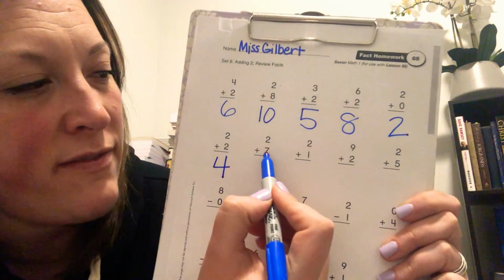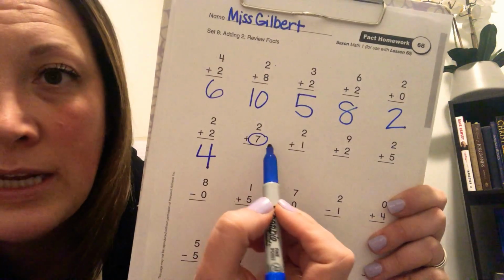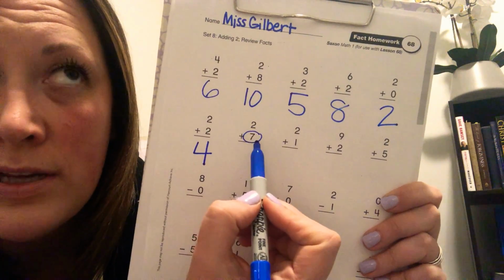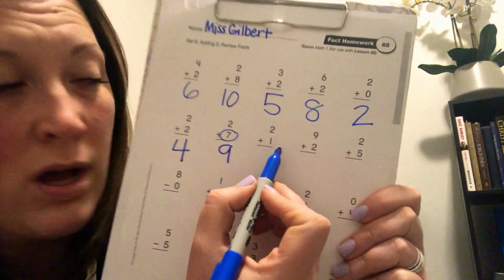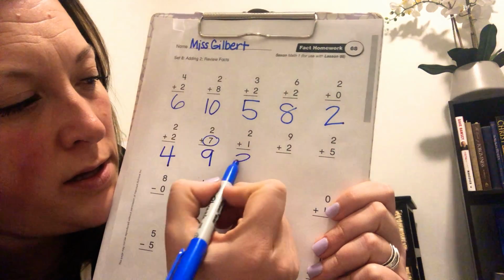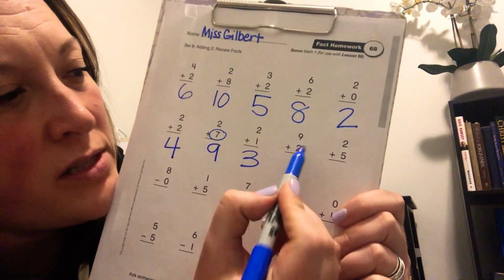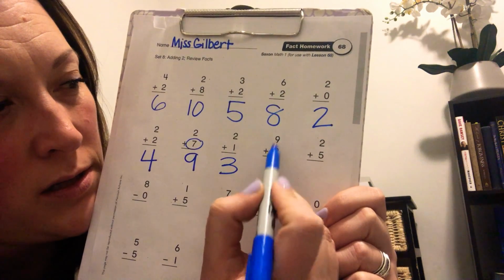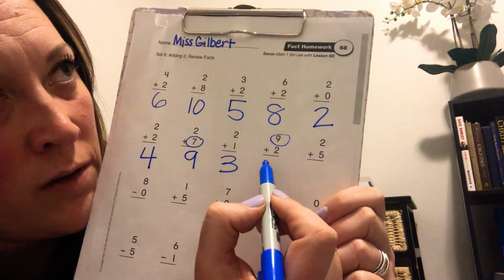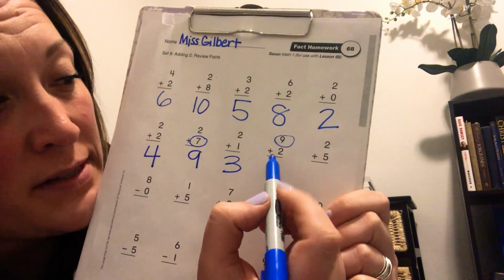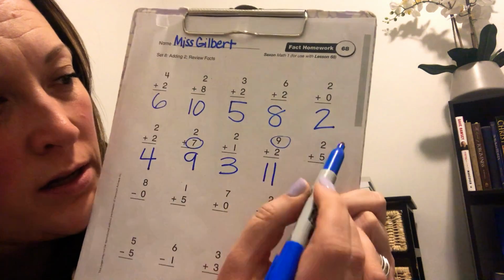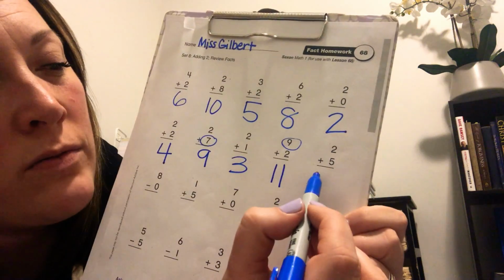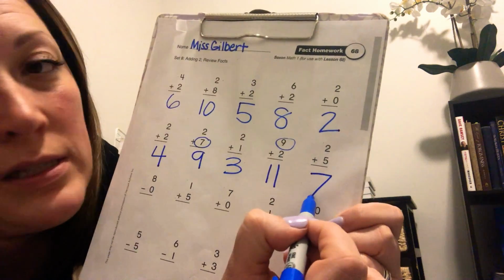2 plus 7, take the 7, skip to the next odd. 2 plus 7, 7, 8, 9. 2 plus 1 equals 3. 9 plus 2 equals, take the 9, skip to the next odd. 1, 3, 5, 7, 9, 11. 2 plus 5 equals 7.